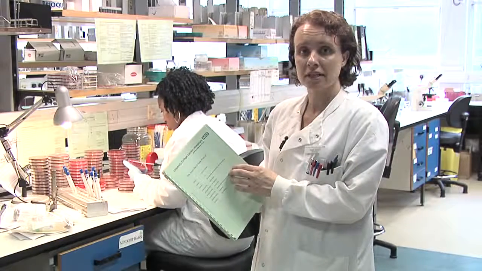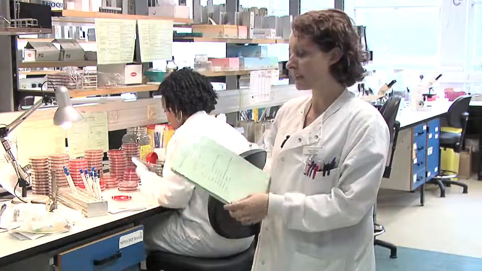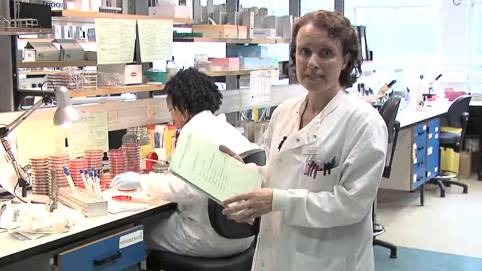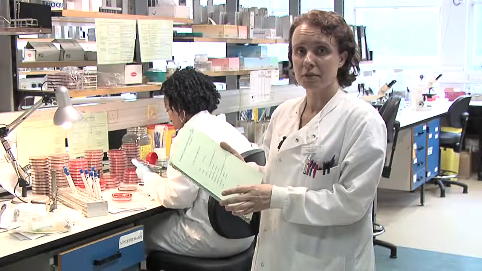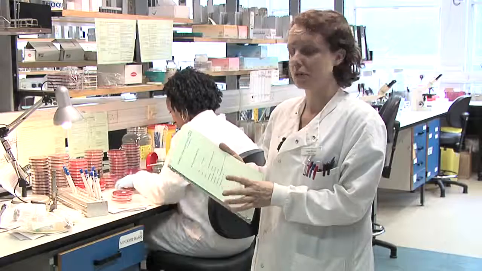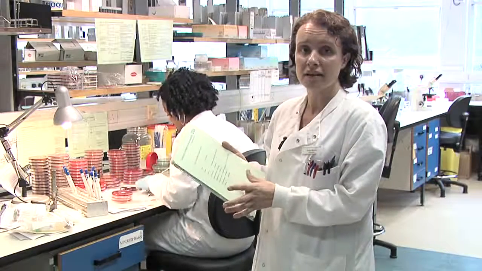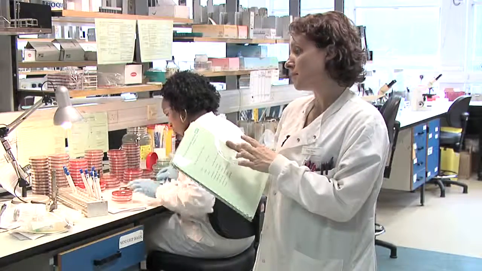This bench is the wound and fluid culture bench. Here we get samples such as wound swabs, abscess swabs, leg ulcer swabs, bite swabs, tissue swabs, fluids from the chest, pus samples. The samples would come through to here.